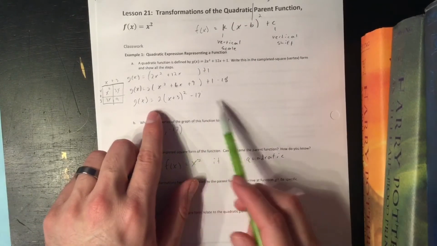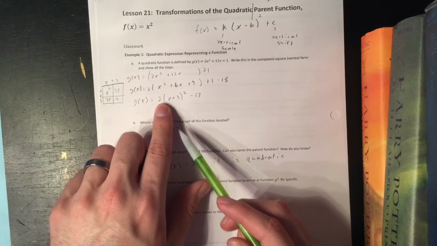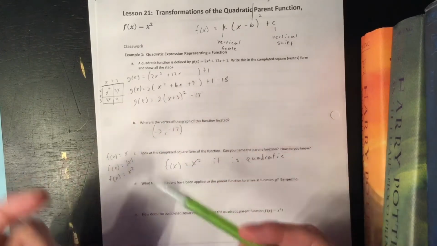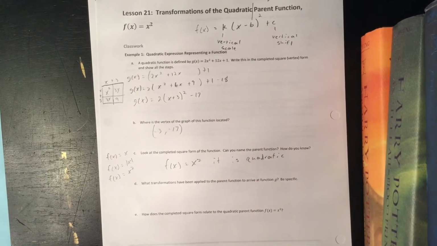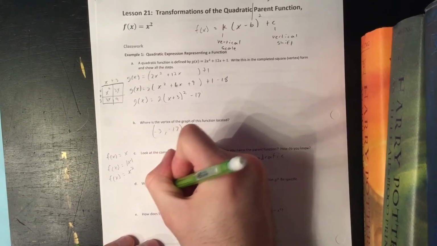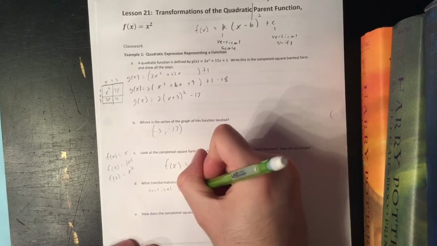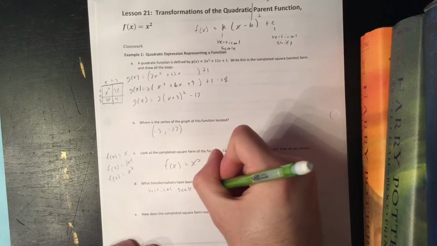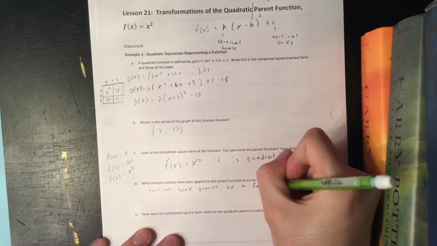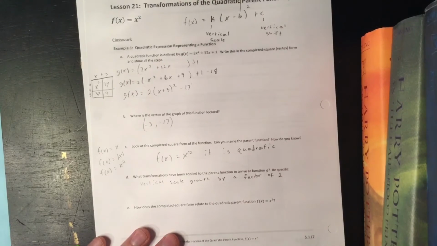So from here on the vertex form, we can say, okay, there's a 2 on the outside. So this 2 on the outside goes with our vertical scaling. If it's a positive number and it's greater than 1, this means it's going to be growing. So we have a vertical scale growth by a factor of 2. So the vertical scale increase.